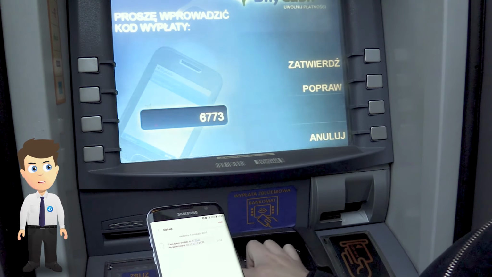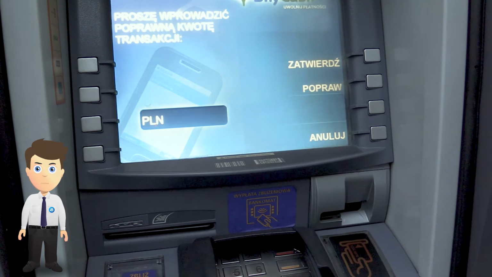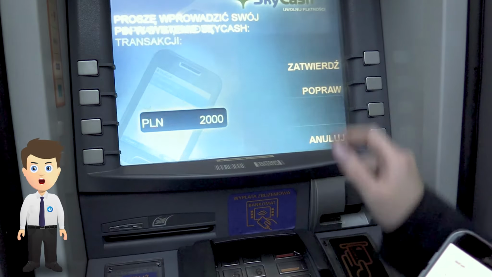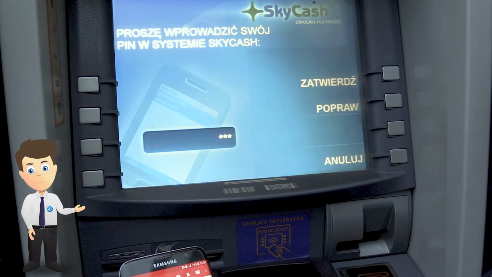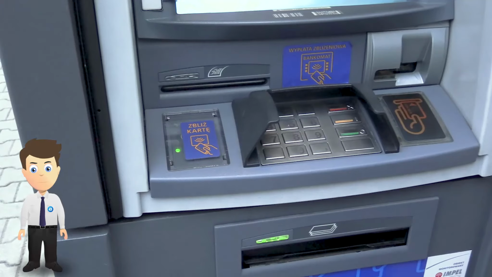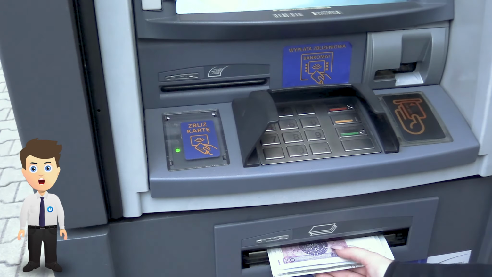First select Cardless Withdrawal on the ATM display screen, then SkyCash, and finally Cash Withdrawal. Select the amount. Then enter the 6-digit code from the text and the PIN code from the email. Then confirm, collect your cash, and your confirmation.